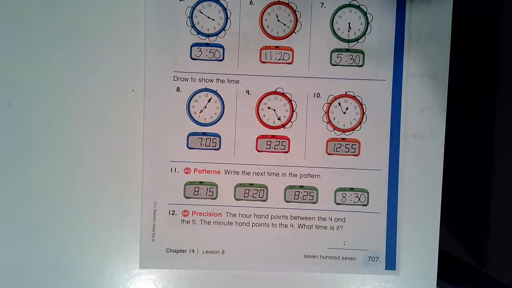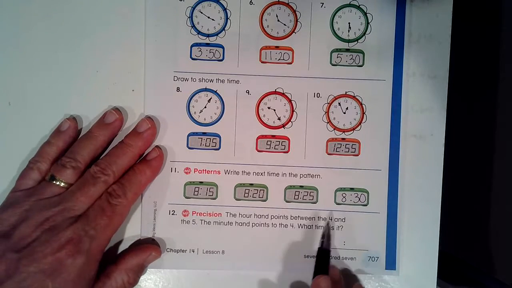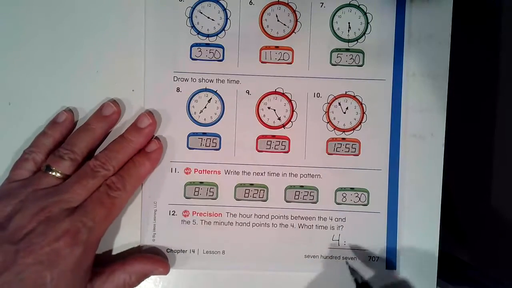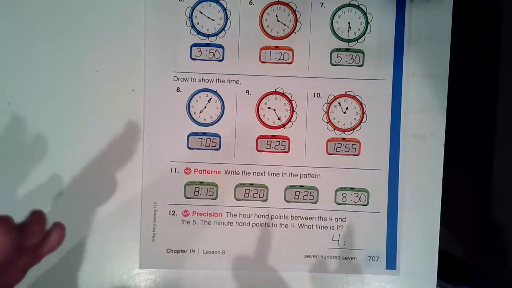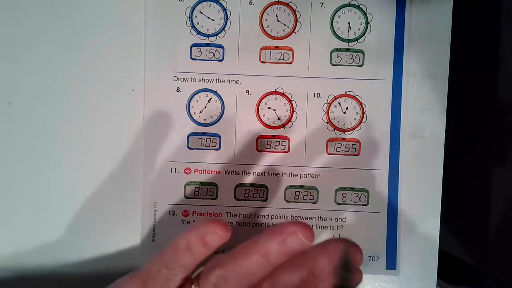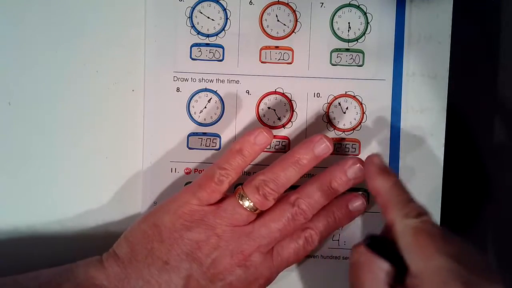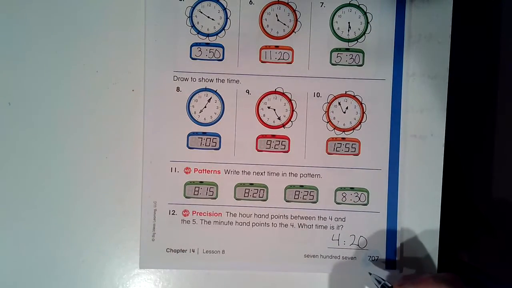All right. The hour hand points between 4 and 5. The minute hand points to the 4. What time is it? Well, I know if it's between the 4 and the 5, then the hour is going to be the one that it's not gotten to yet. So 4 o'clock, and then the minute hand points at the 4. We just need to think, how many did it take to go from the 12 to the 4? So I just have to count 4 sets of 5. 5, 10, 15, 20. So I have 4:20.